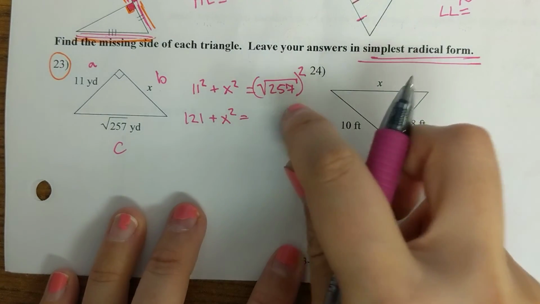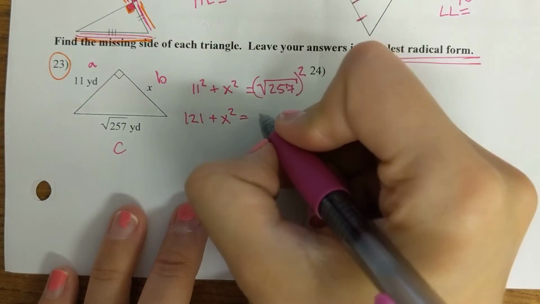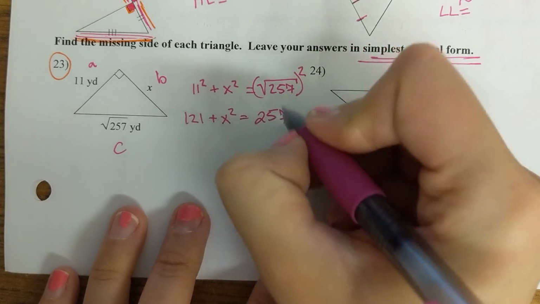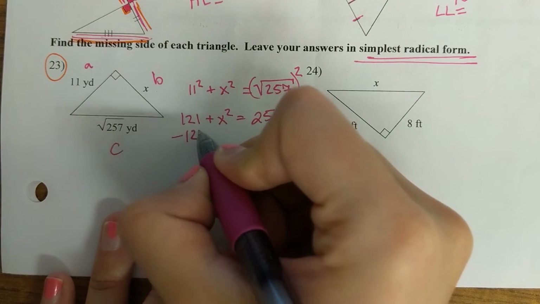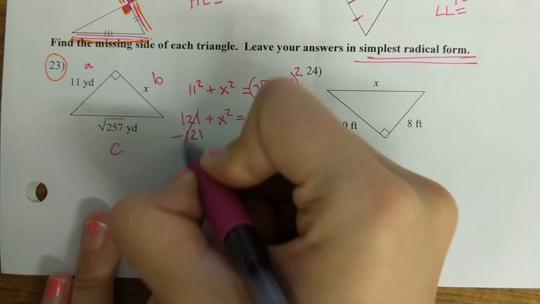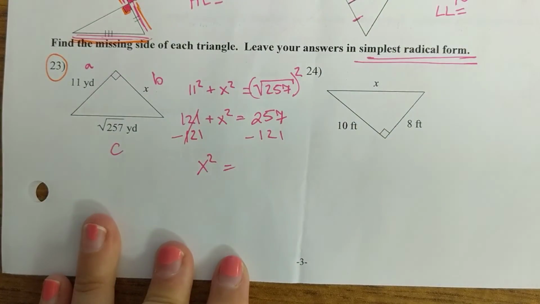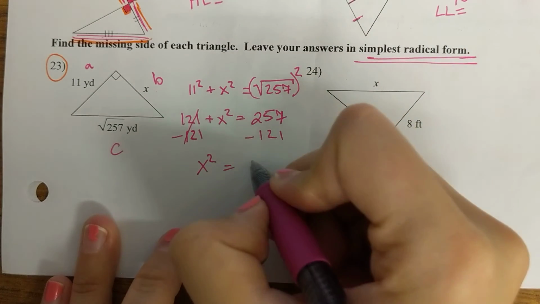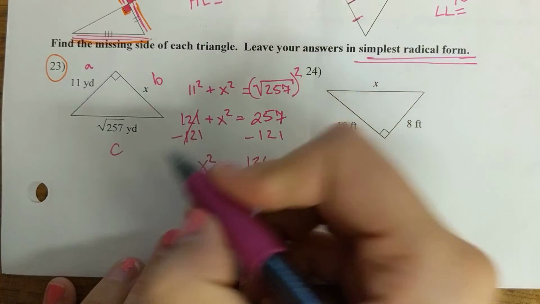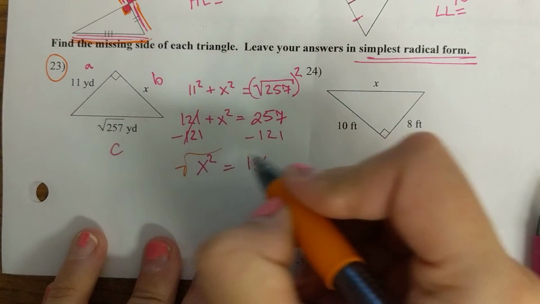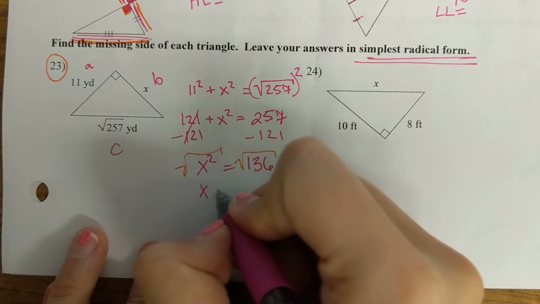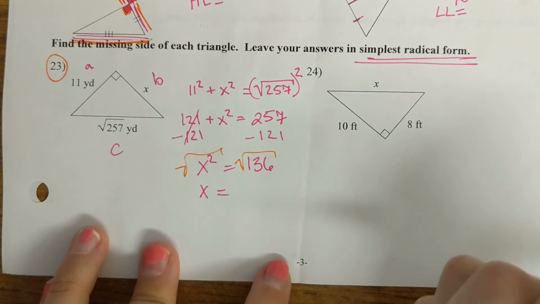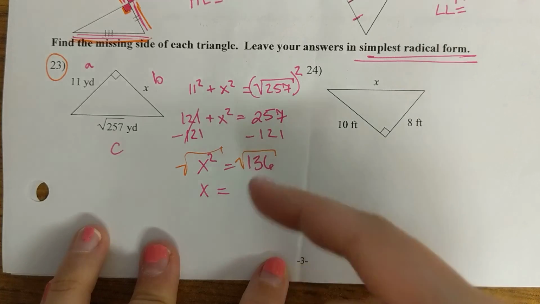Square root of 257 squared is simply 257 because square root and squaring are inverse operations. Get that x by itself. Then we square root both sides. And we have x is equal to square root 136.